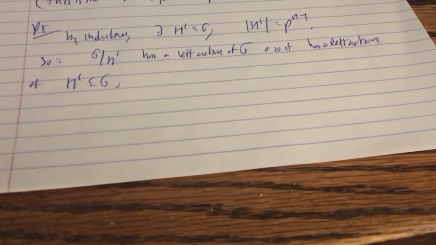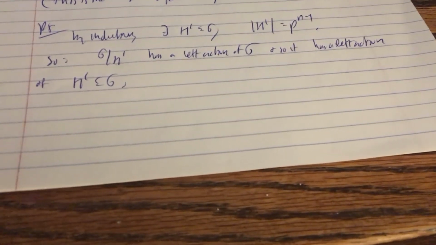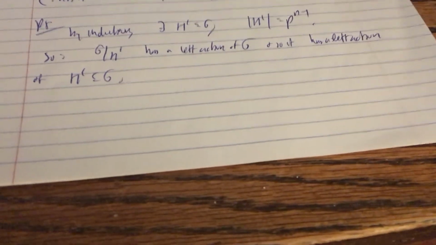Okay, so the elements are cosets for H prime, and we're going to look at the following question: when are you fixed under H prime? So the key to the proof is to look at when H prime times X H prime equals X H prime.